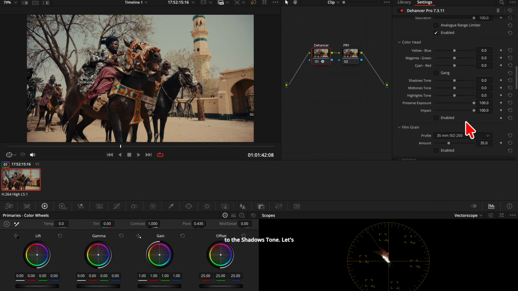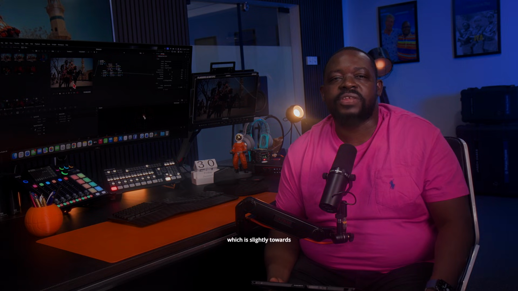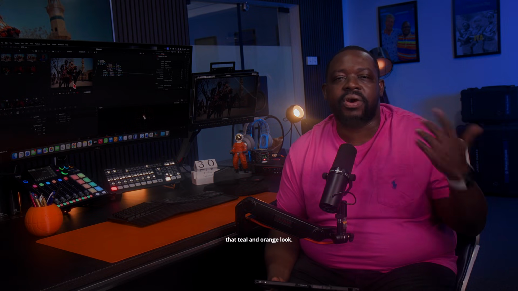Now, we're going to the shadow tone. Let's enable that. This basically makes the shadows warmer or darker. And for me, I'm going to bring them down so that we can have more contrast and so that the shadows may be more blue and the skin tones are more orange, which is slightly towards that teal and orange look.